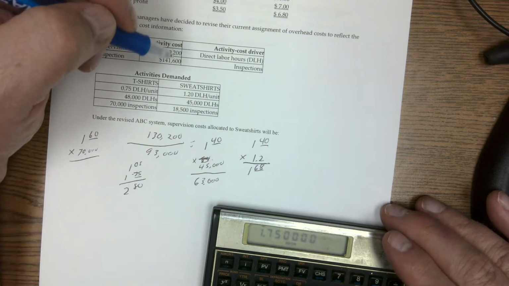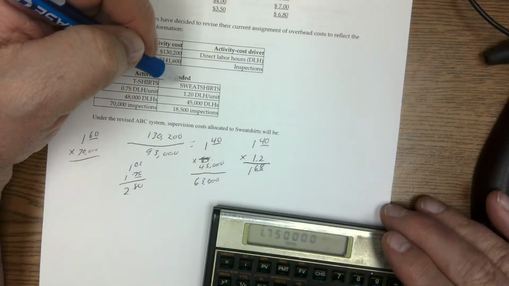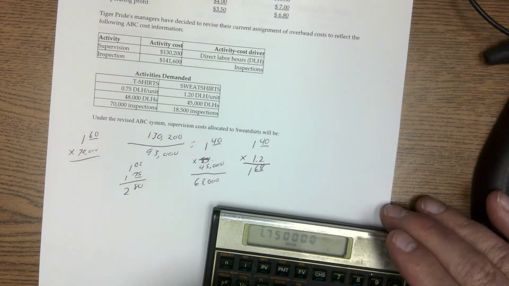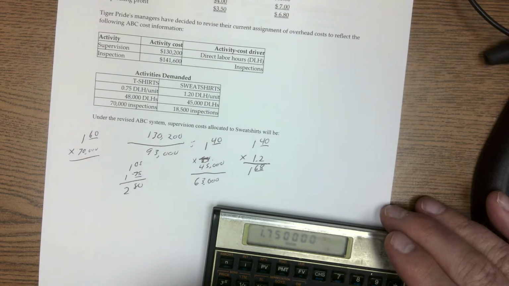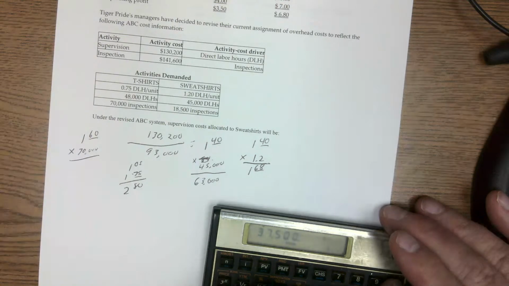On this, we would have 160 times 1850 inspections, and divided by sweatshirts, it's 37,500.